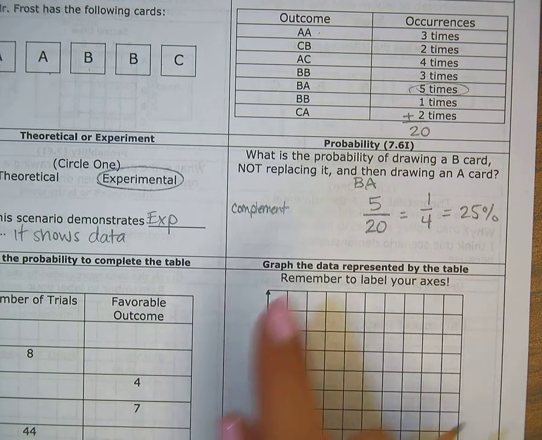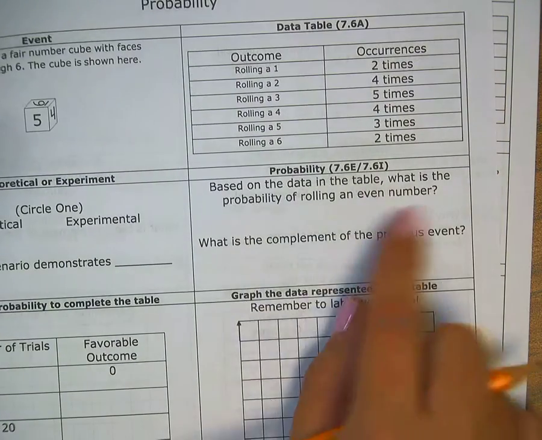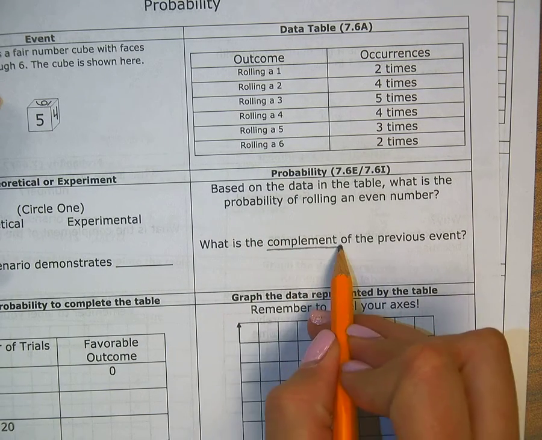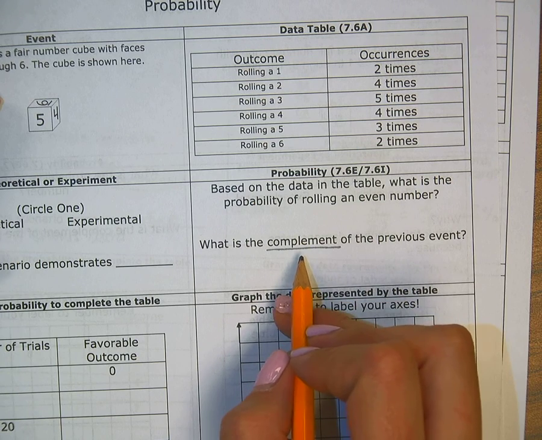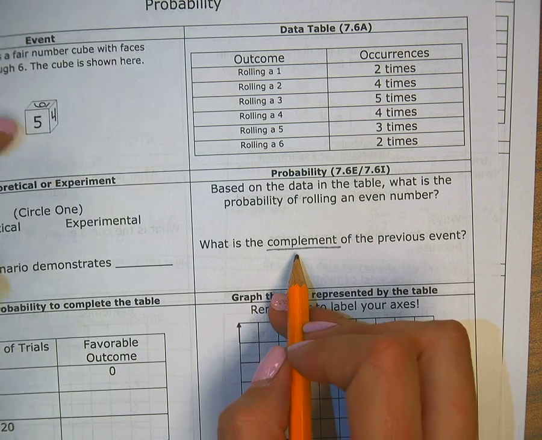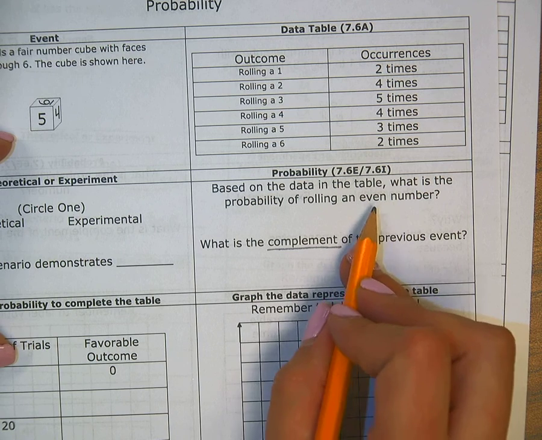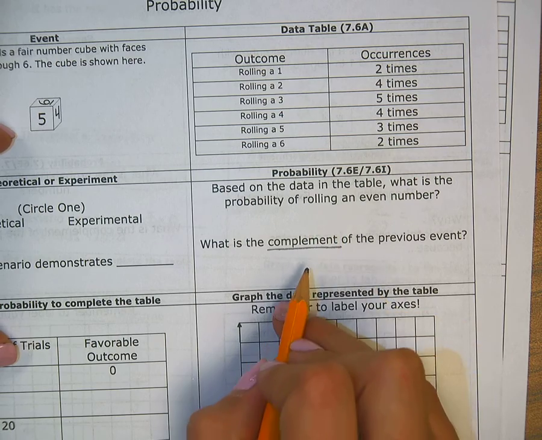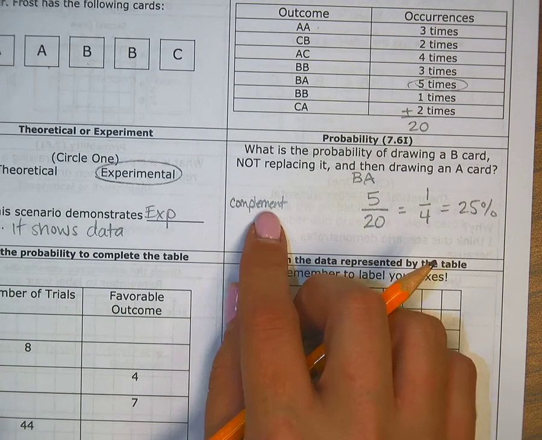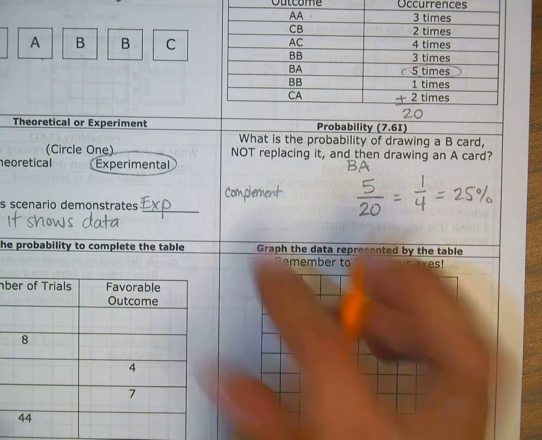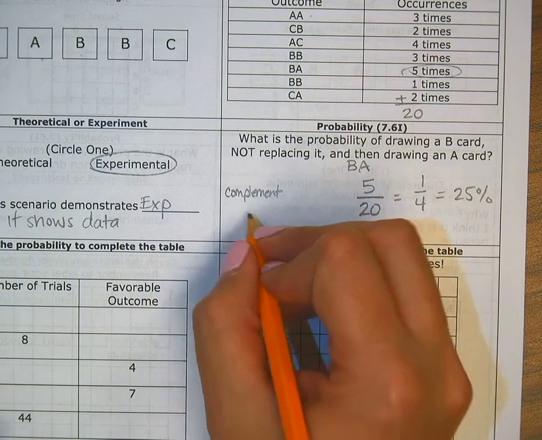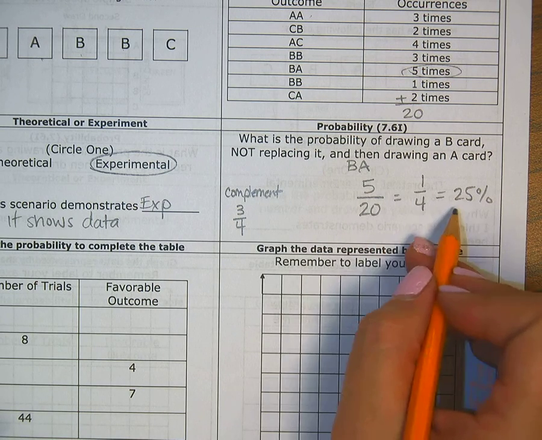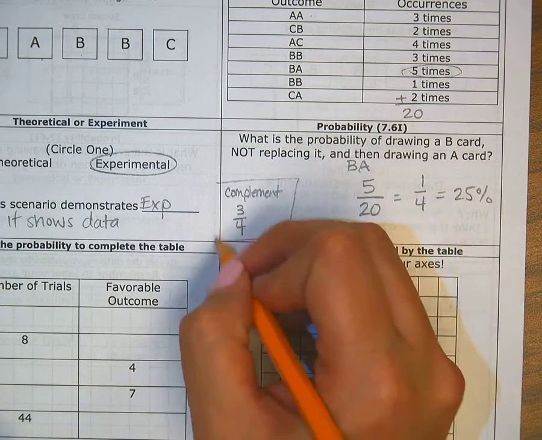On your homework, it asks you for the same type of thing, looking at the data, and then it asks for the complement. We learned what the complement was, and that means that the two probabilities add up to 1. And for this one, if it's not an even number, it's going to be an odd number. That would be the complement. And then whatever you figure out here, it would be the complement there. So for example, if this one asked for the complement, I would say, well, the complement of 1/4 would be 3/4, because 3/4 plus 1/4 gives me 100% or 1. So this would be my complement here.